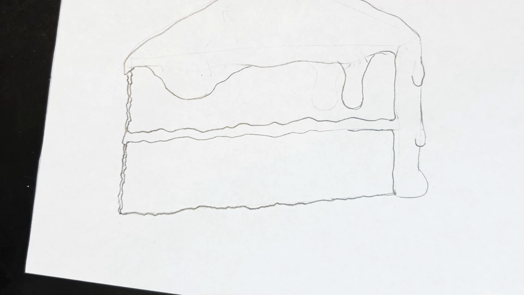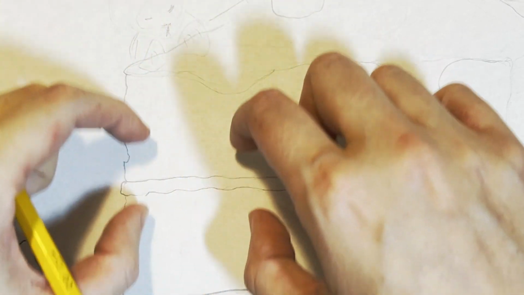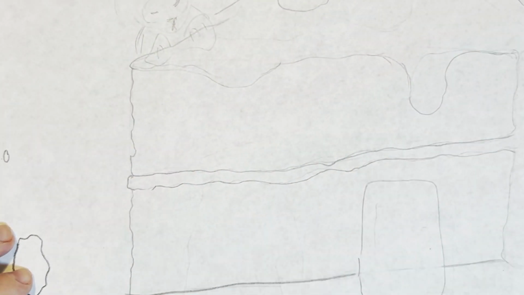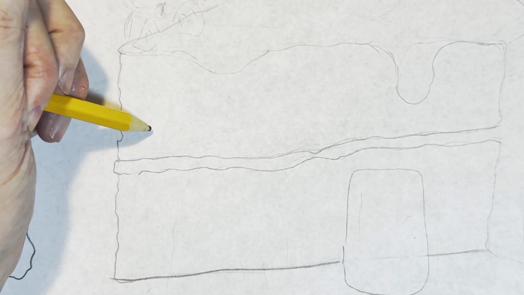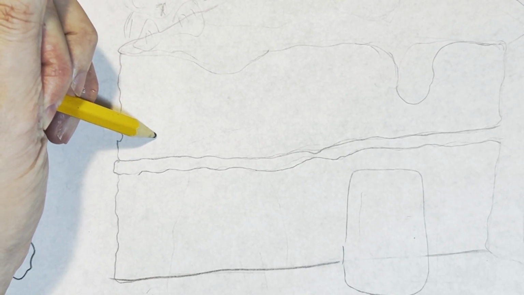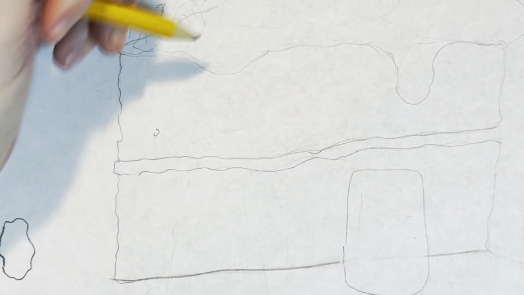Nice and light. We're gonna add in some texture to show the breading. I'm gonna create these little jaggedy kind of backwards letter C's. I'll do about 5 up here and 5 down here.